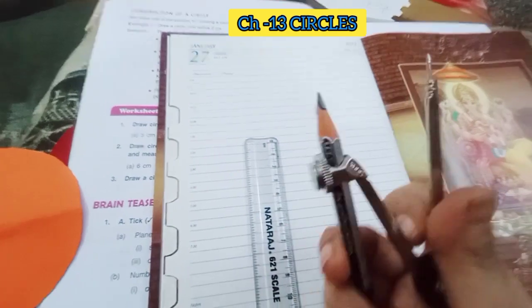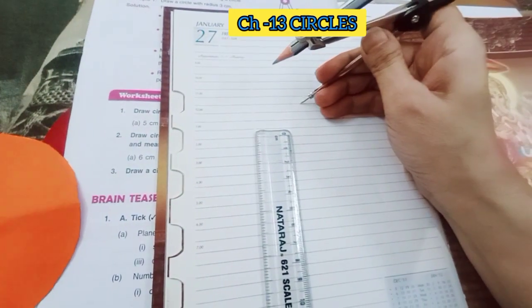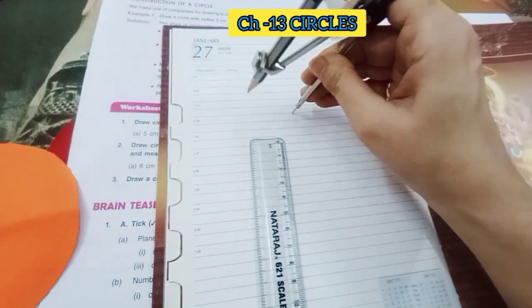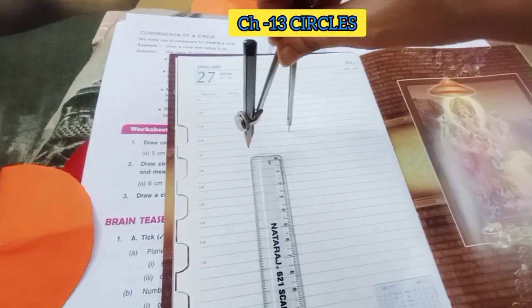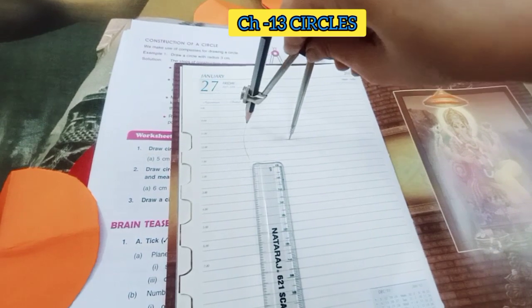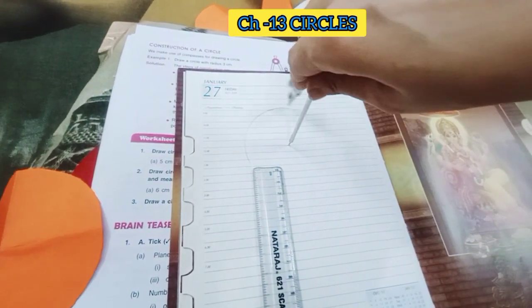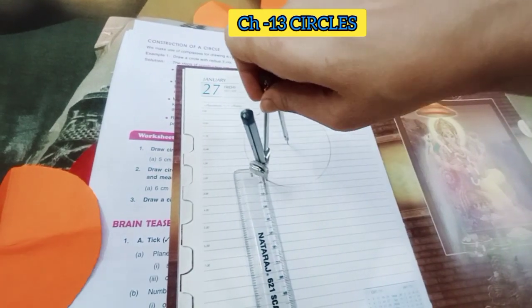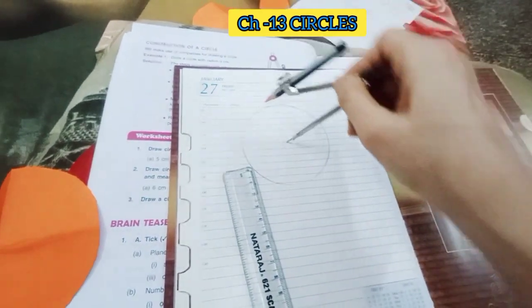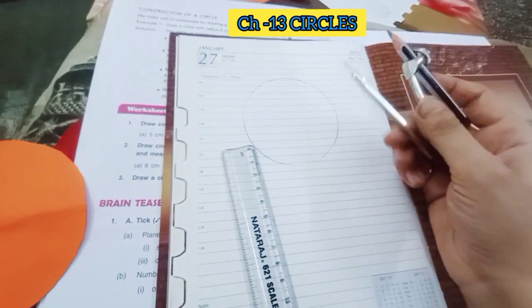This is 4 centimeter. I put this point on my notebook and I hold it and move this to construct the circle. So the circle is formed, is constructed.